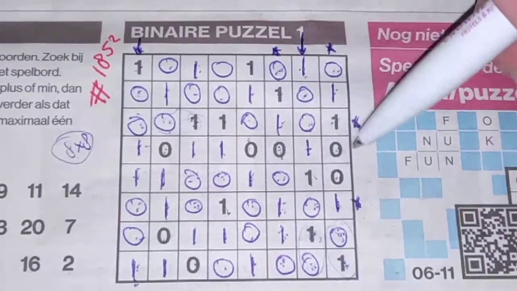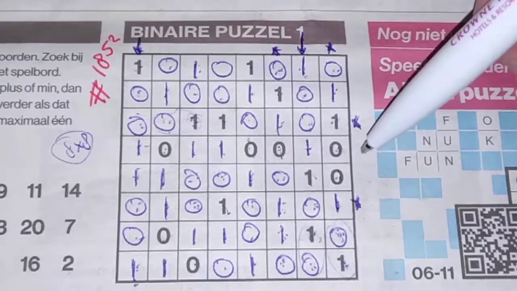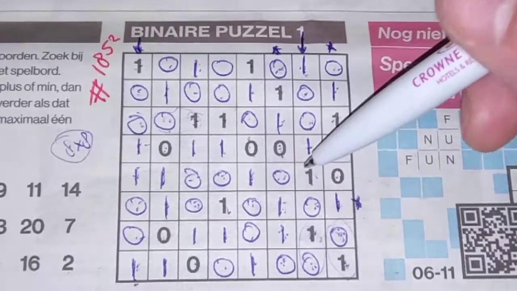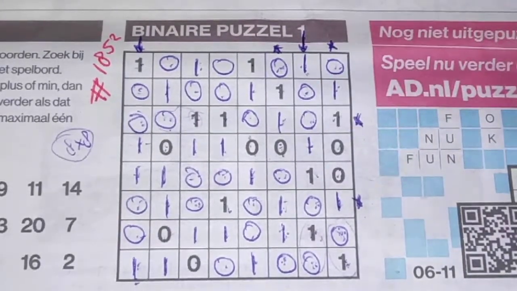Alright. Great Sudoku. A lot of comparing. Yes, 3 times to compare. I like this Sudoku. I like this binary. Special for you, girls.